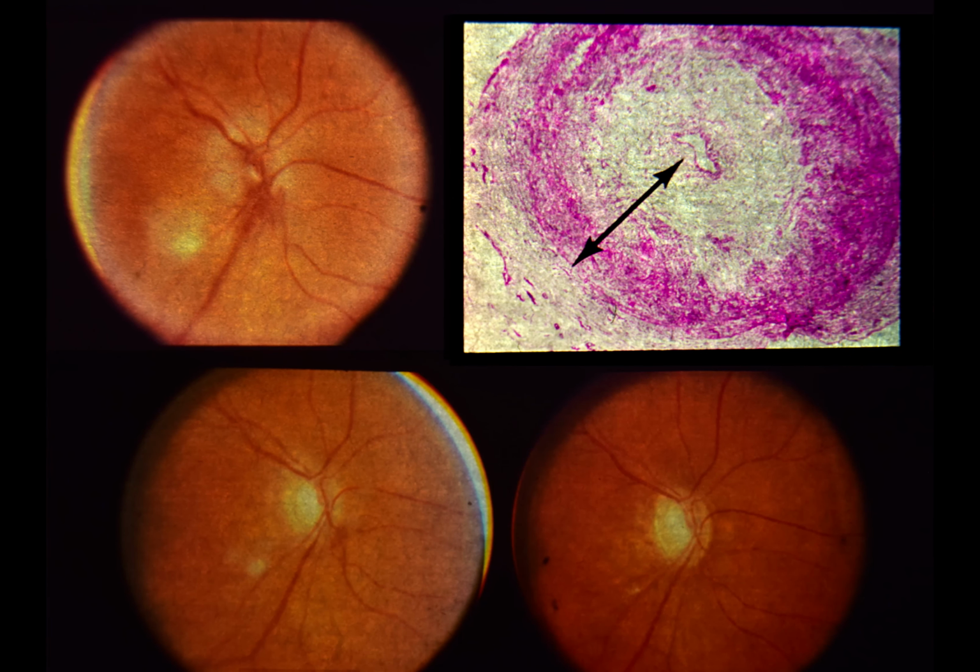Slide 18. Anterior ischemic optic neuropathy with giant cell arteritis. This 63-year-old female had noted fatigue, scalp tenderness, and pain on chewing for 3 months. 3 days prior to evaluation, she experienced the sudden onset of total blindness in her right eye. After a few seconds, some vision returned. Visual acuity was hand motions right eye and 20/20 left eye with a right afferent pupillary defect.